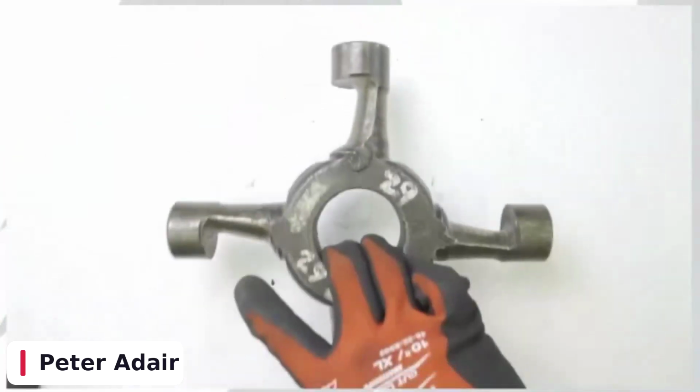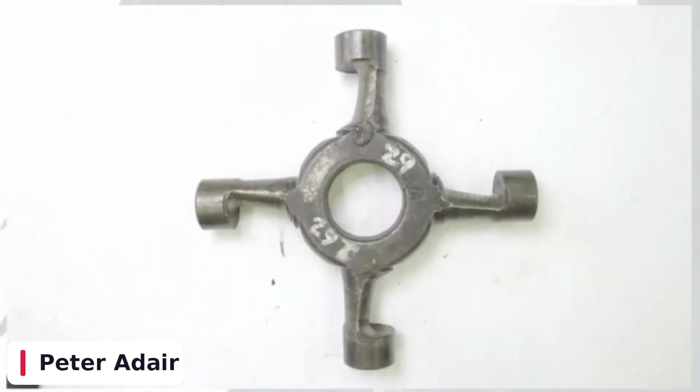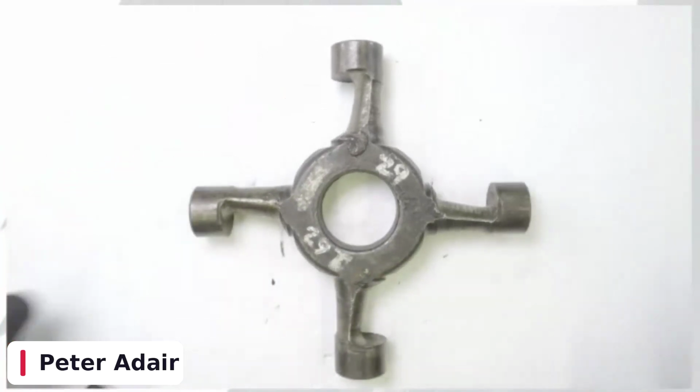So I always like to pose a question, because who doesn't like a little interaction? Would you guys think this main diff cross is part of a tandem or a single? We can try to get the chat moving here.